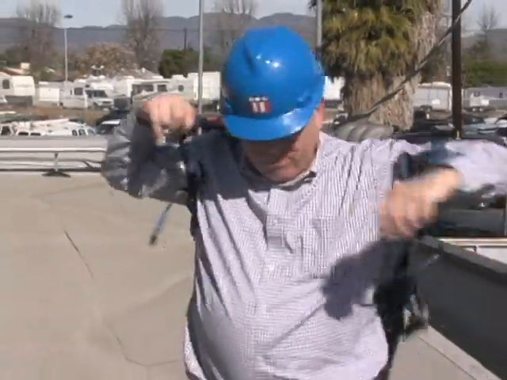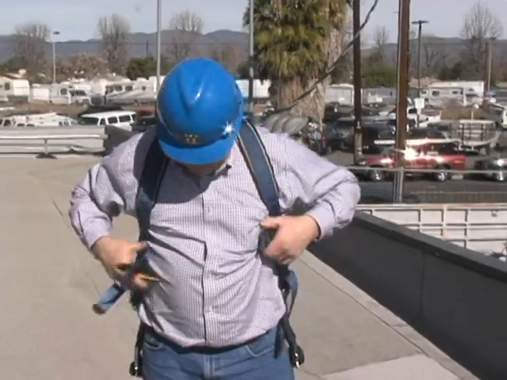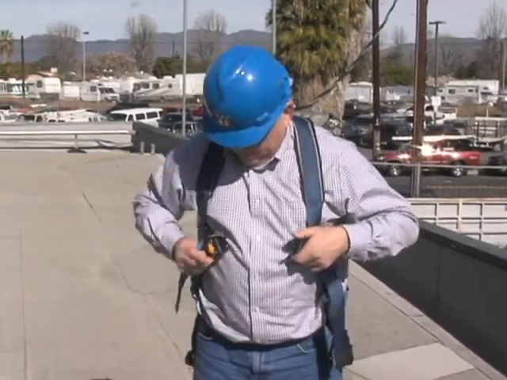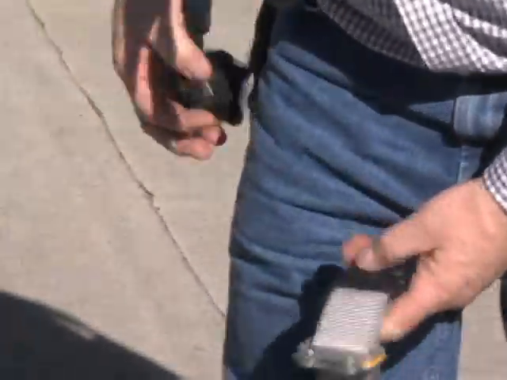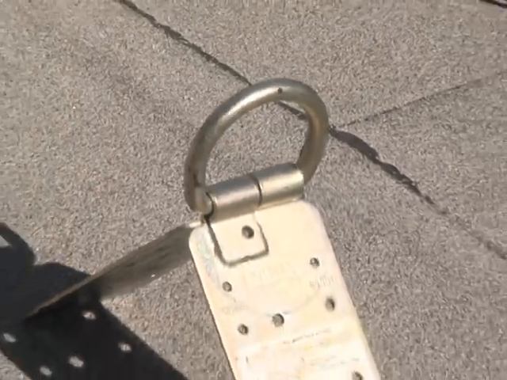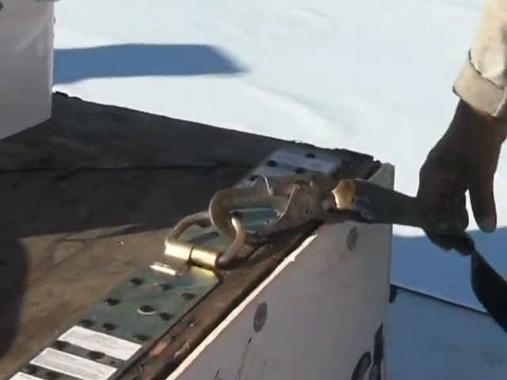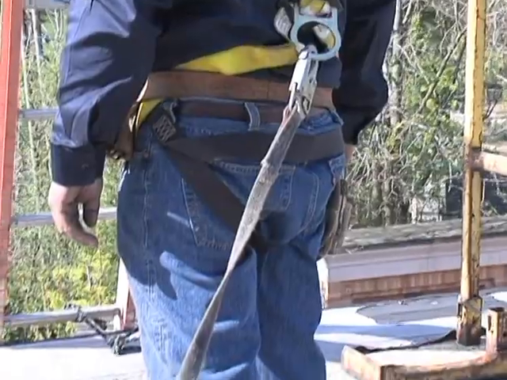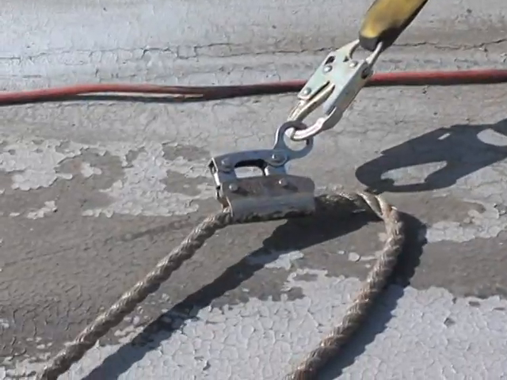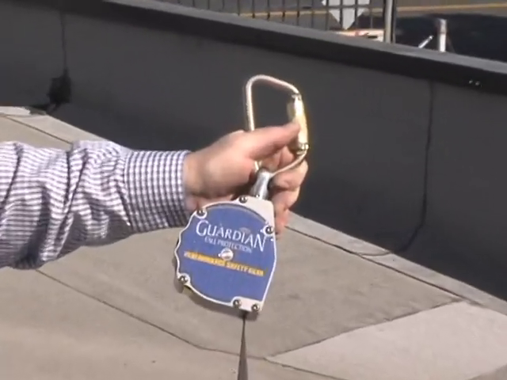This type of fall protection is common on roofing job sites. It's a personal fall arrest system, or PFA, and it will stop a fall from a working level to a lower surface. A PFA is comprised of an anchor, connectors, and a body harness. A PFA also may include a lanyard, lifeline, and deceleration device.